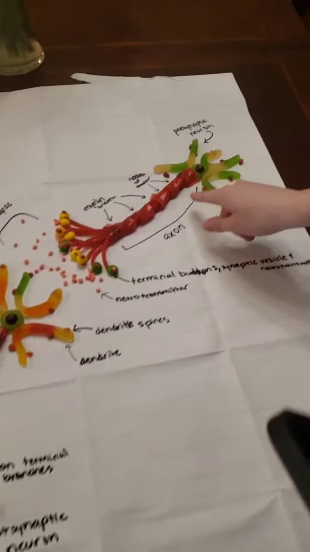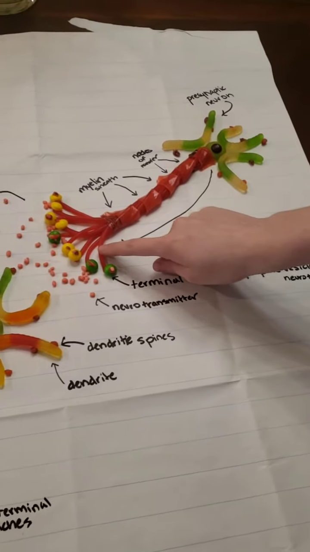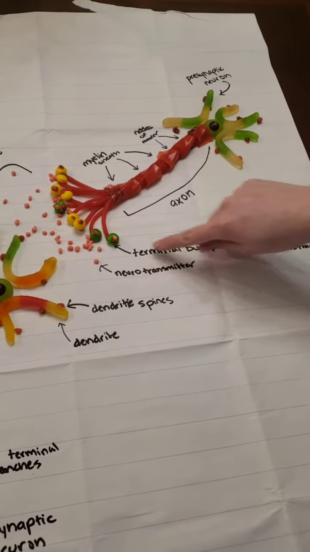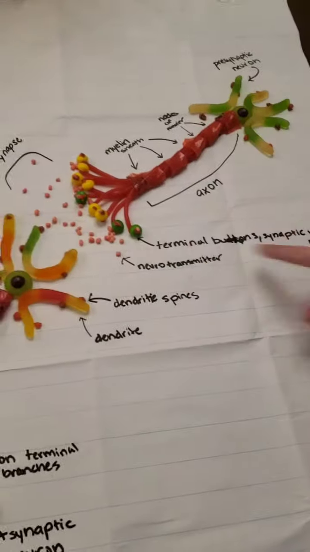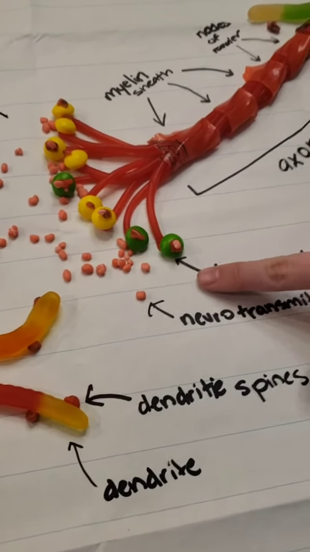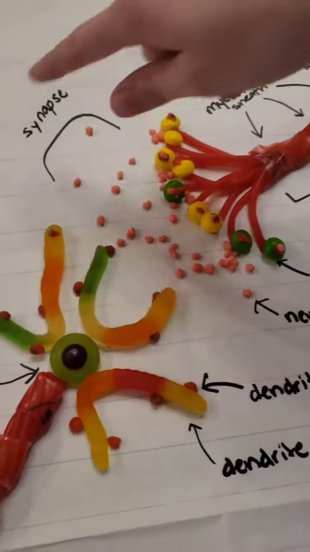As it continues going down the axon, it reaches these axon branches, as well as terminal buttons, and these buttons then contain these synaptic vesicles, as well as the neurotransmitter. These vesicles then push out the neurotransmitters out to the synapse, right here.